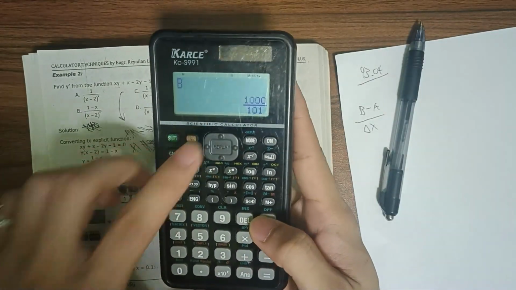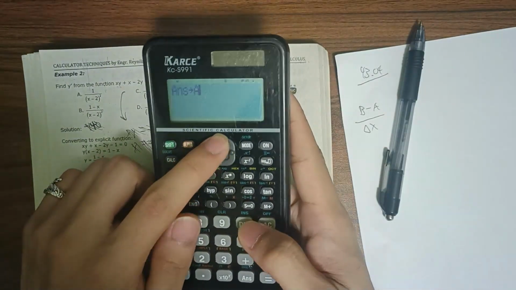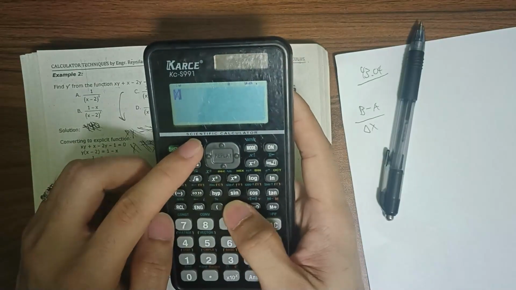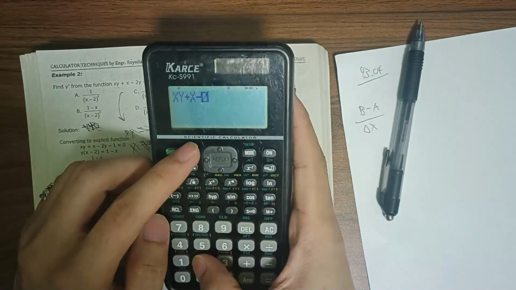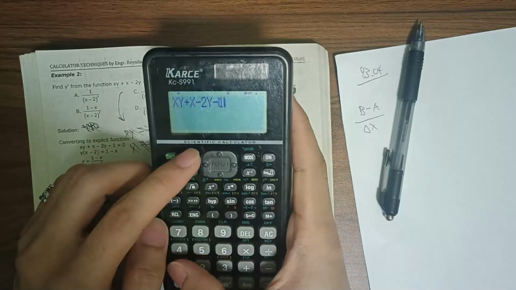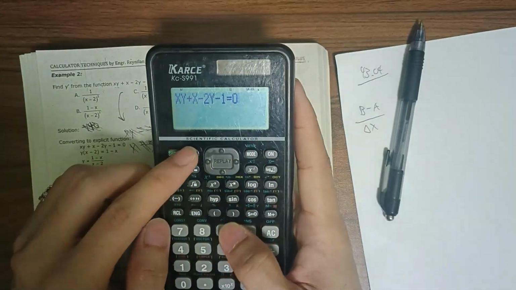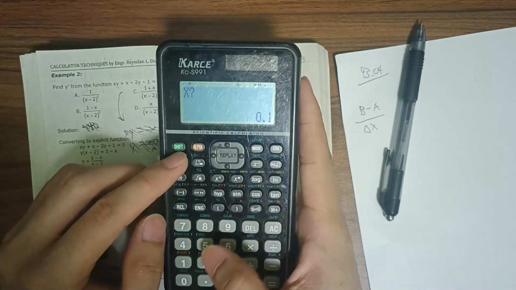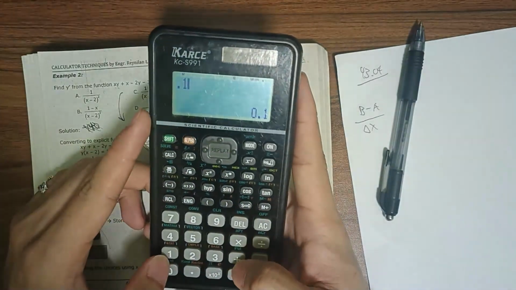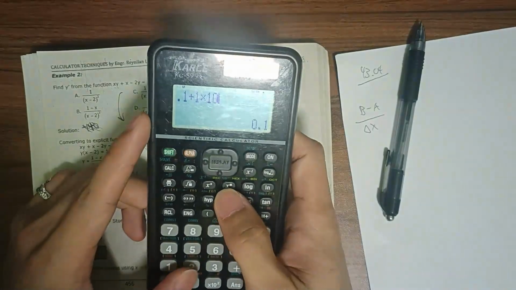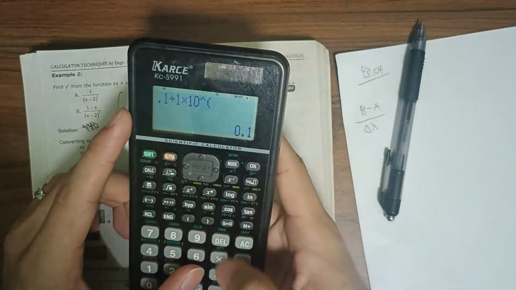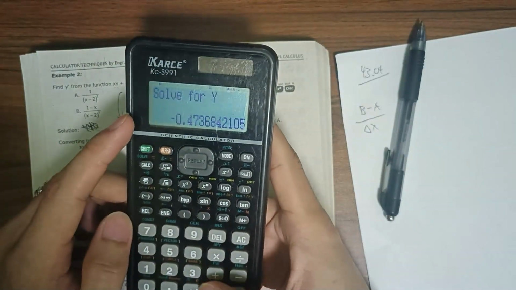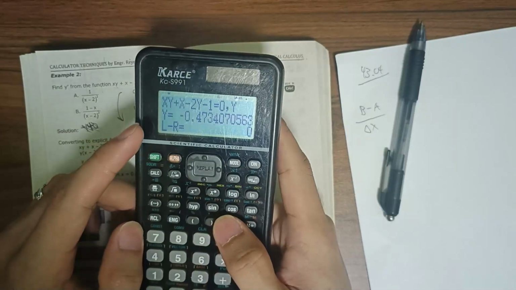Okay. We do that again. xy plus x minus 2y minus 1 equals 0. Add comma. And y, shift solve 0.1, and we add increment, plus 1 times 10 raised to negative 3. And anything for y.